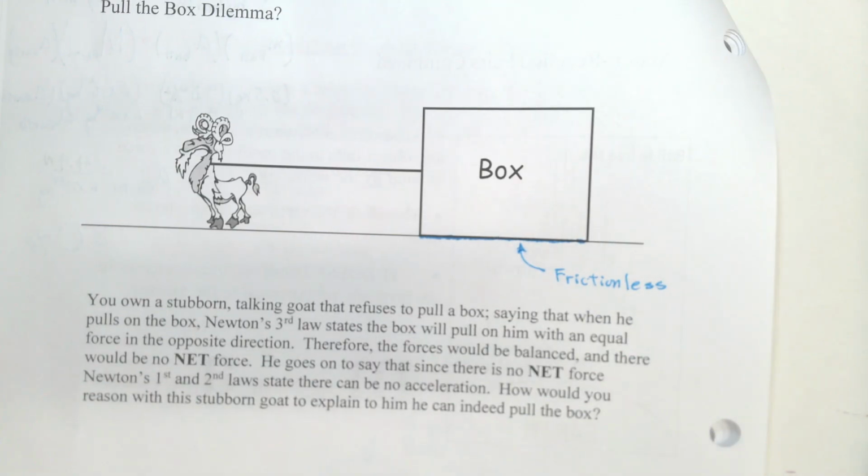Now, the goat's saying, listen, I went to Harvard and I learned about physics and I learned about Newton's three laws. And according to Newton's third law, if I pull on that box, that's the action force, the reaction force will be pulling me back, so it's not going to accelerate. And if there's no acceleration, it's not going to move. So if it's not going to move, according to the first law, it's staying at rest. So why should I even pull this thing? Is the goat correct?